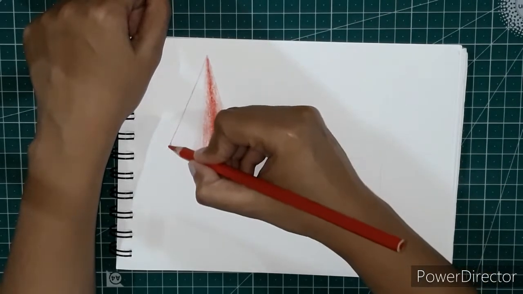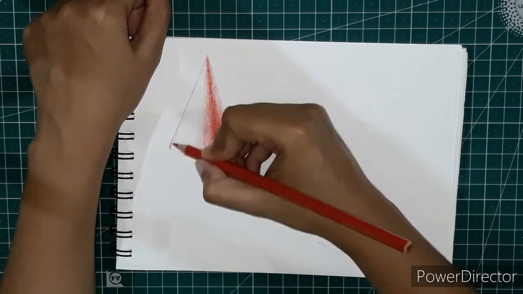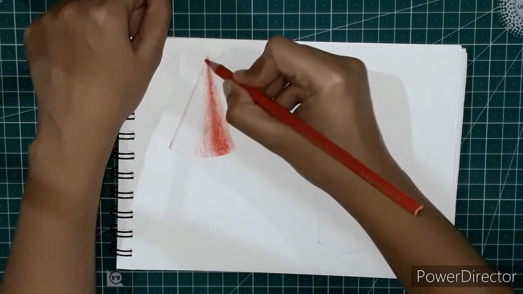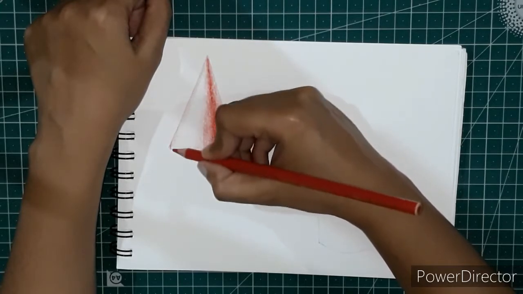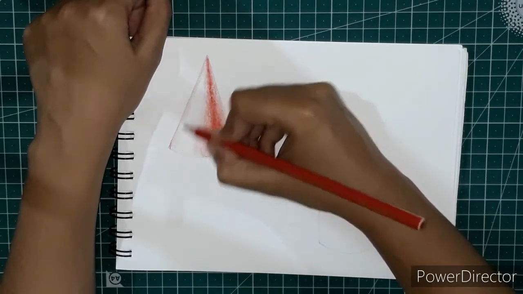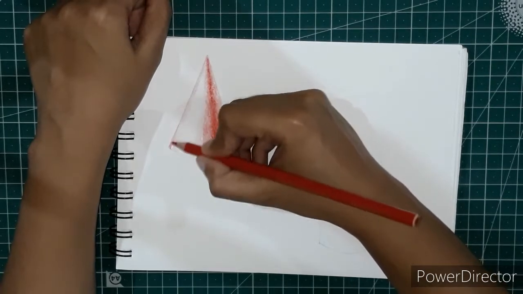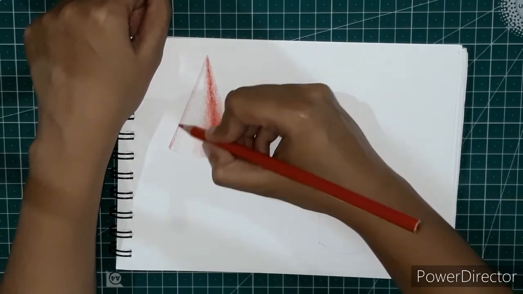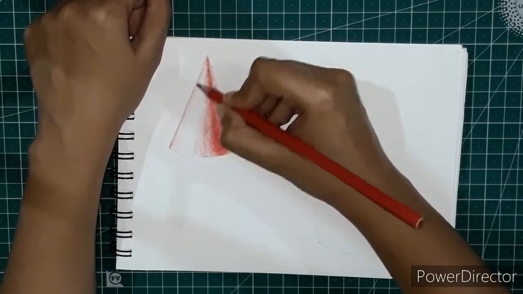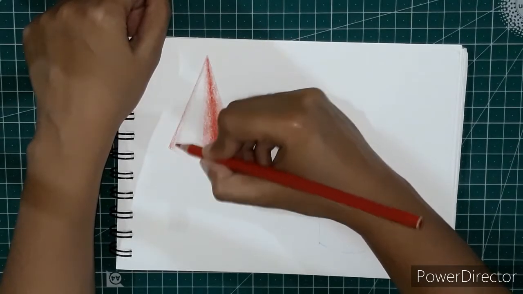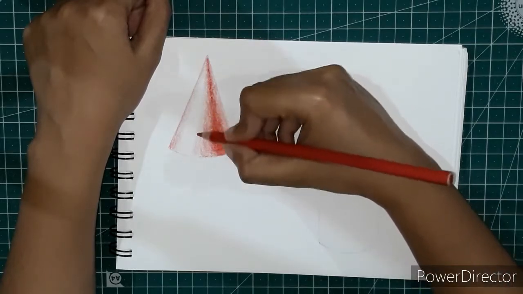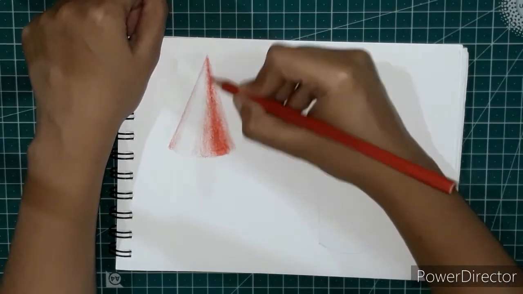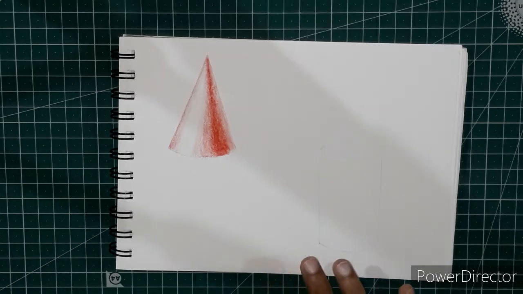Let us shade it from the other side. First we will shade it with the middle tone. Then we will come to light tone and we will merge this also in the highlight. Since we are shading a cone, all the tones will be in conical form only. Here I have shaded the cone using a red pencil.